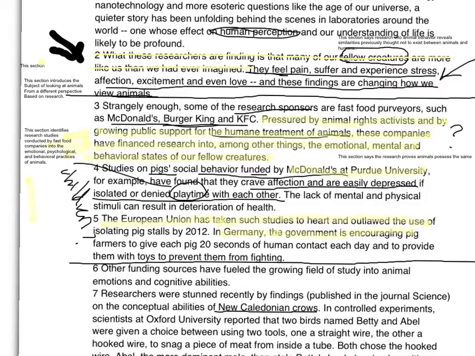How about we say possess many of the same emotions experienced by humans.